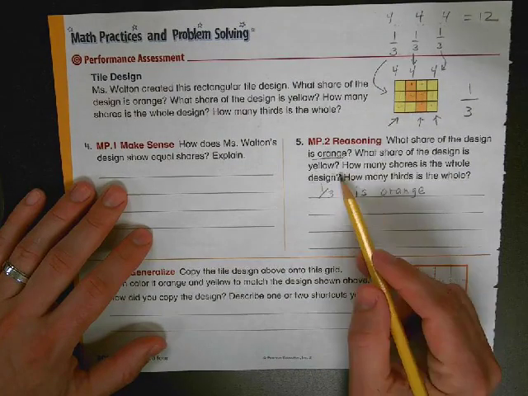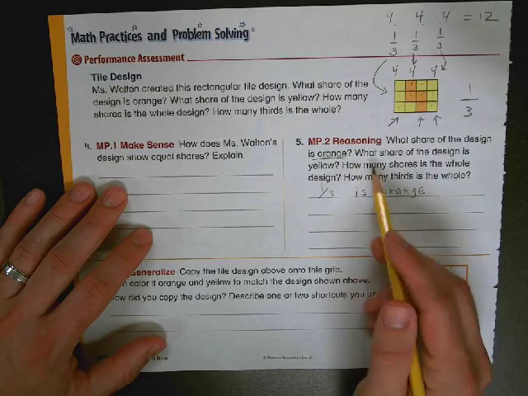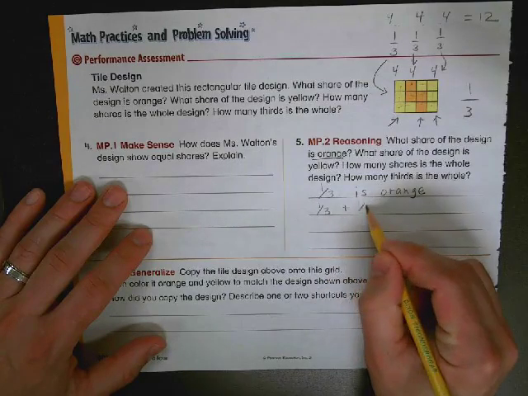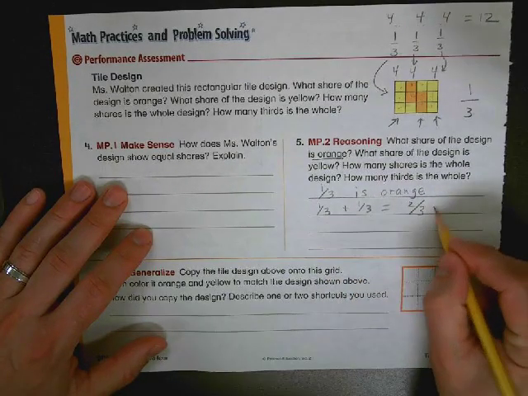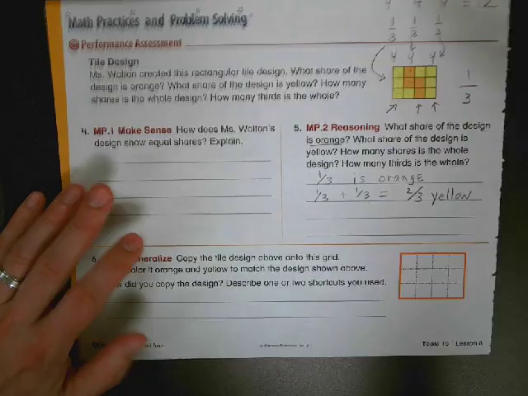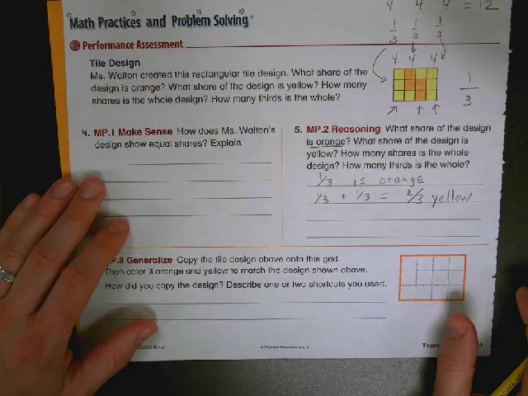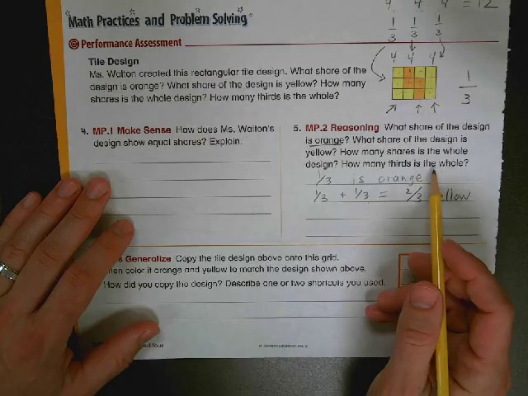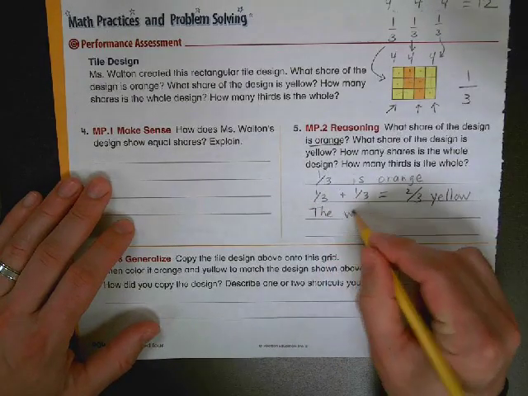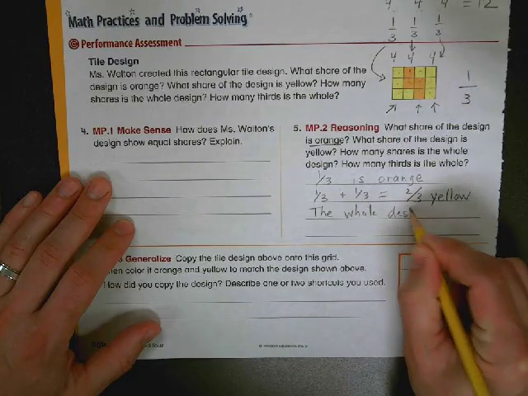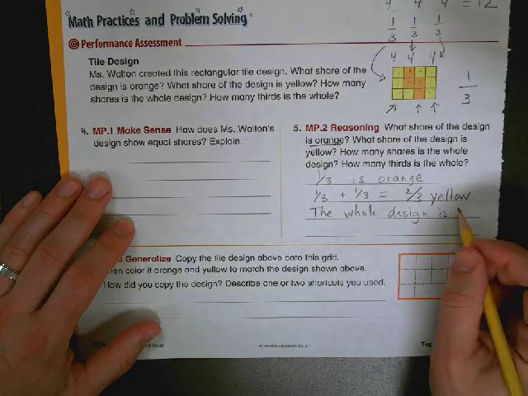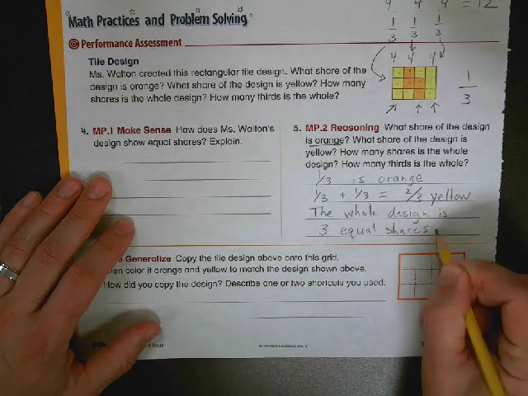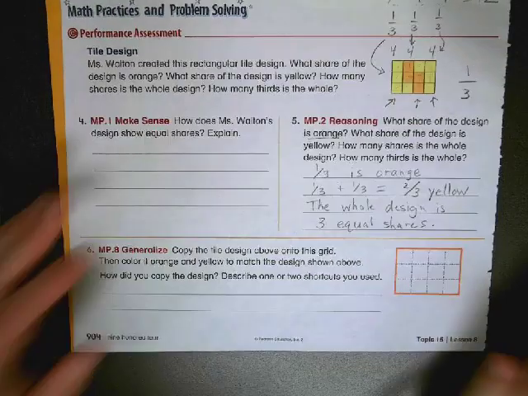How many shares is the whole? What share of the design is yellow? Well, yellow has a third over here and a third over here. So a third plus a third equals 2/3 is yellow. And last but not least, it says, how many thirds is the whole? The whole design is 3 equal shares. There's 3 equal shares. There's 1 share of yellow, 1 share of orange, another share of yellow. So 3 equal shares.